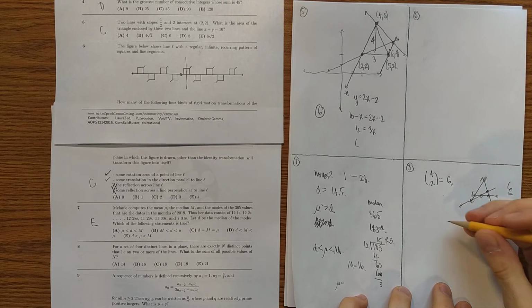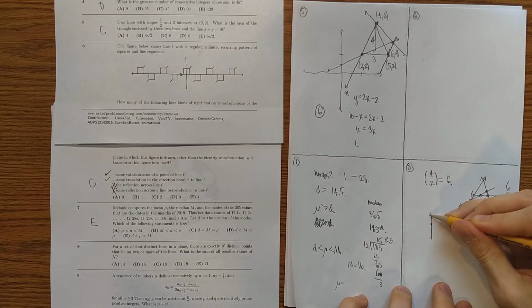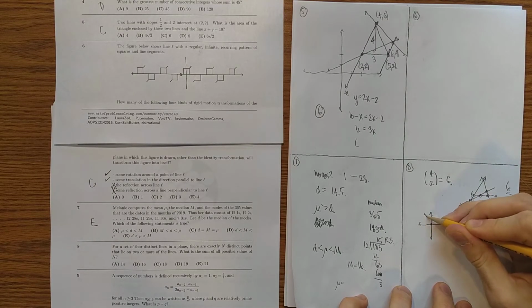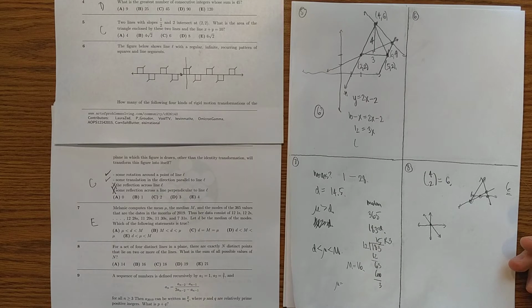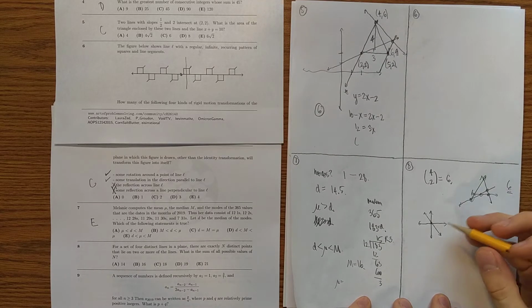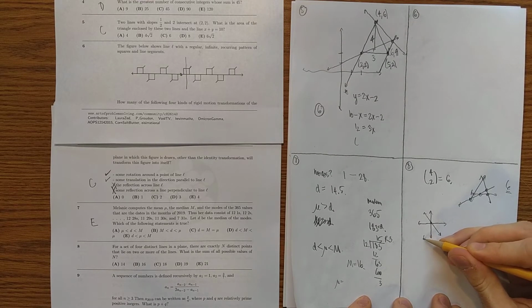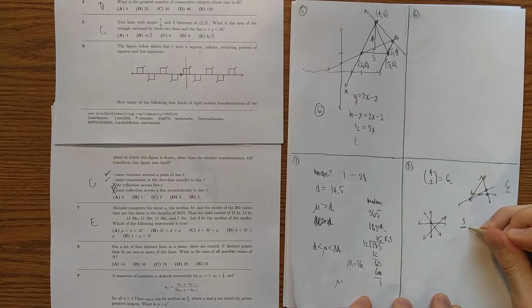Okay, now what if 3 go through a point? Which must happen if I don't have that picture. This is the most I can get, okay. So here I can have 3.